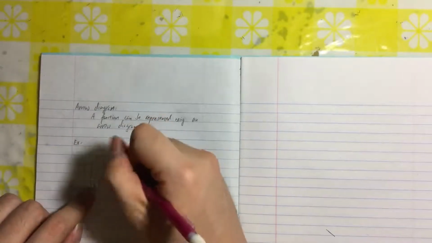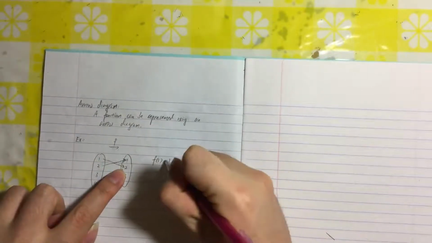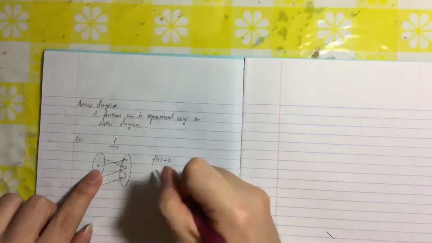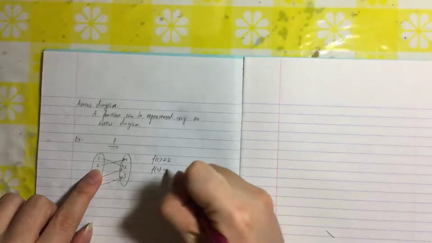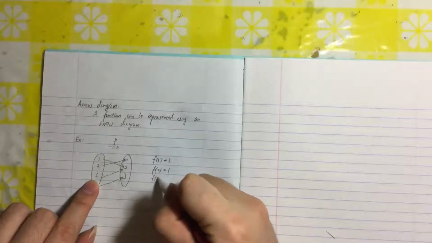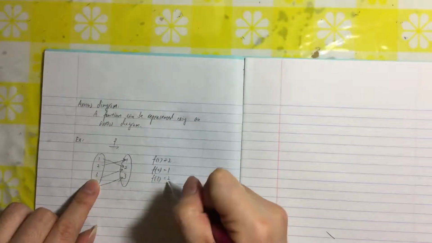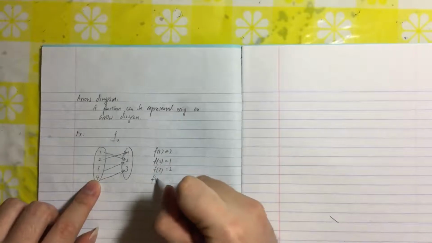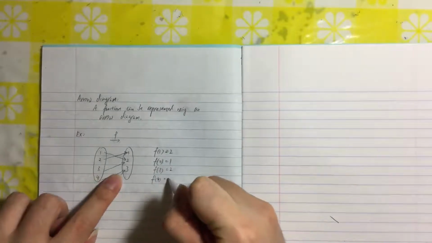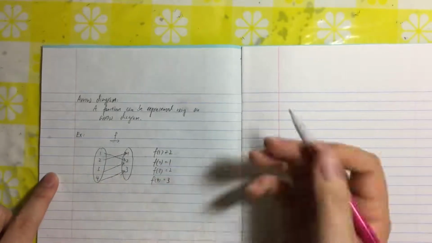So we can consider this as a function f. If I input 1, I get 2, so I say f of 1 equal to 2. If I input 2, I get 1, so f of 2 equal to 1. If I input 3, I get 2, so f of 3 equal to 2. If I input 4, I get 3, so f of 4 equal to 3. This is an example of an arrow diagram.